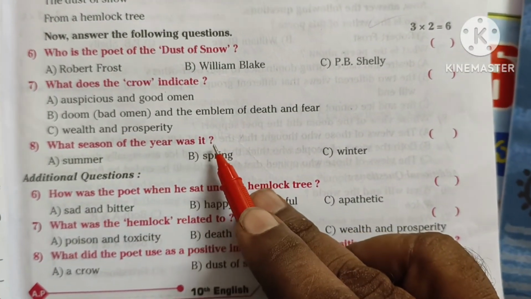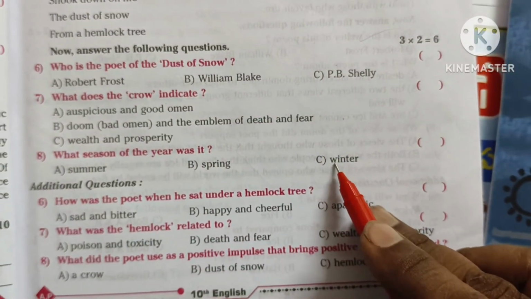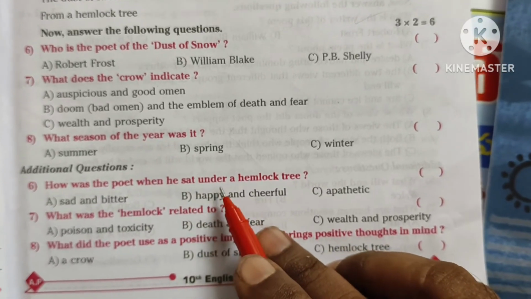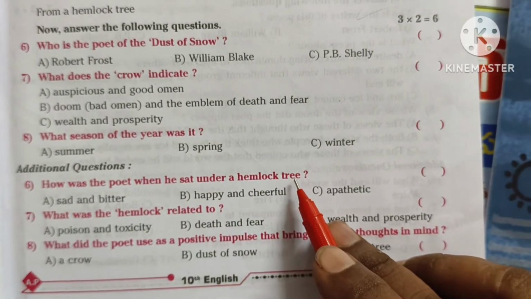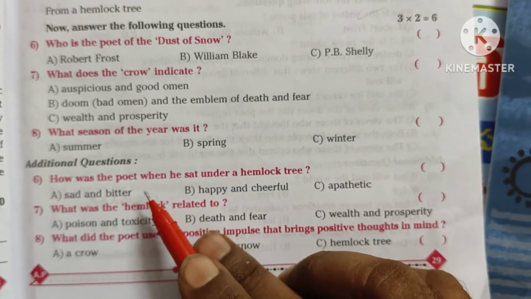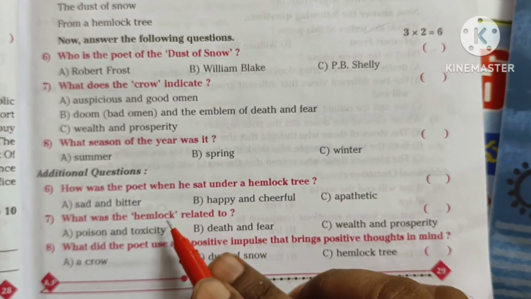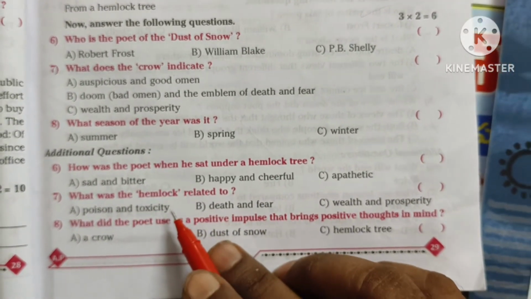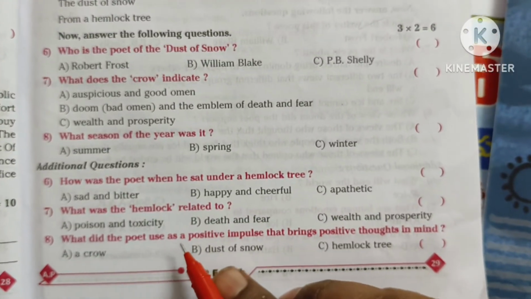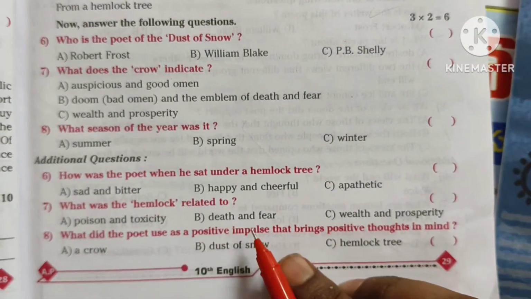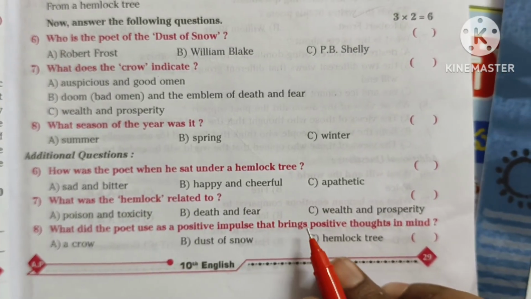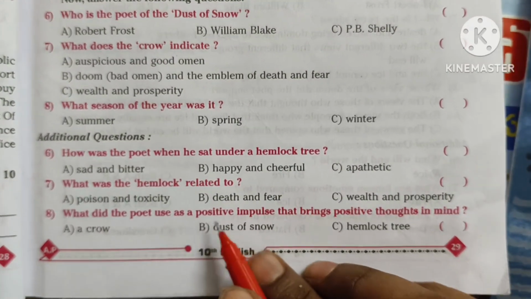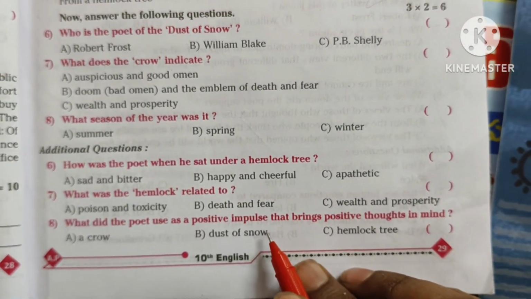What season of the year was it? Winter. Some additional questions. How was the poet when he sat under a hemlock tree? Sad and bitter. What was the hemlock related to? Poison and toxicity. What did the poet use as a positive impulse that brings positive thought in his mind? Dust of snow.